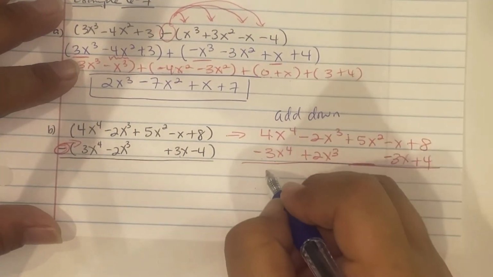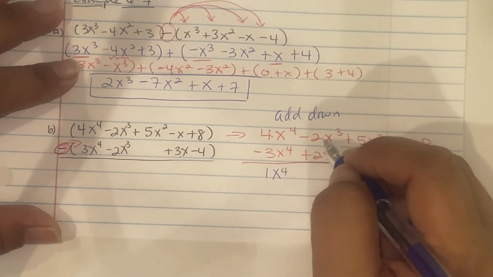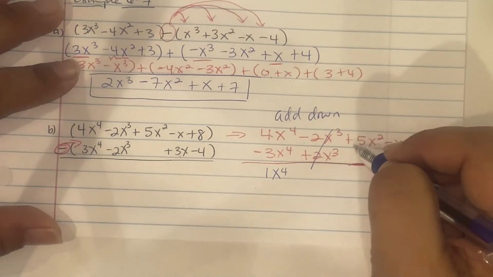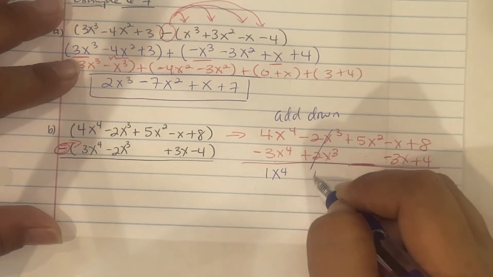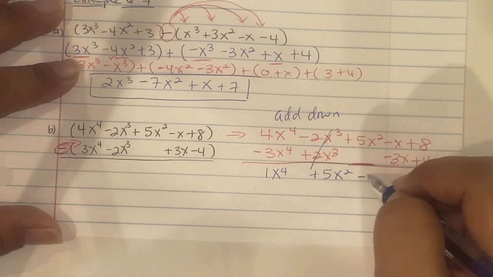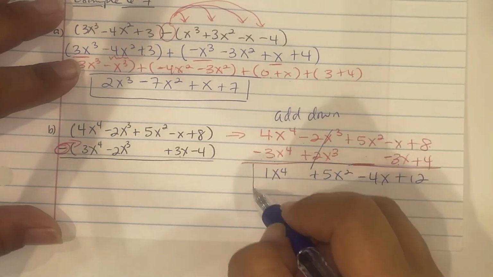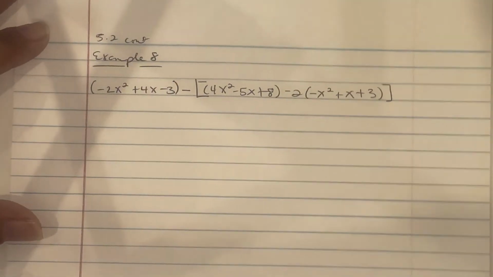4 minus 3, 1x to the 4. Negative 2 and positive 2, they cancel out. 5x squared with nothing is still 5x squared. Negative 1 and negative 3, negative 4x. 8 plus 4, positive 12. And we're finished.